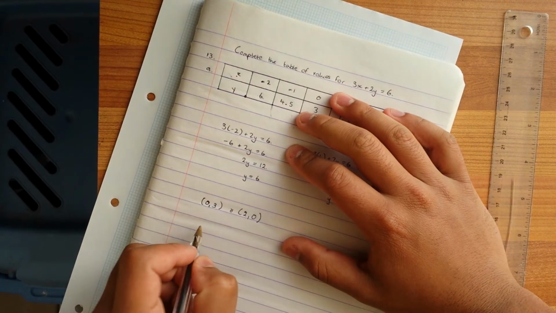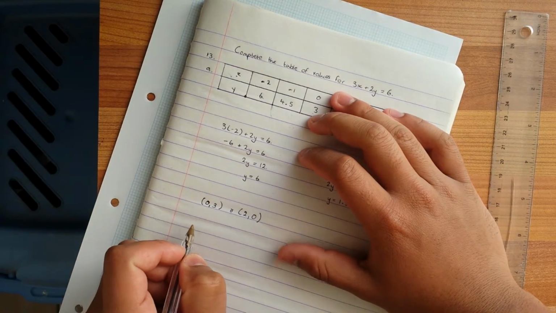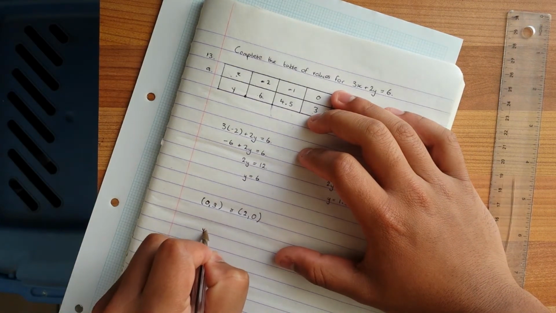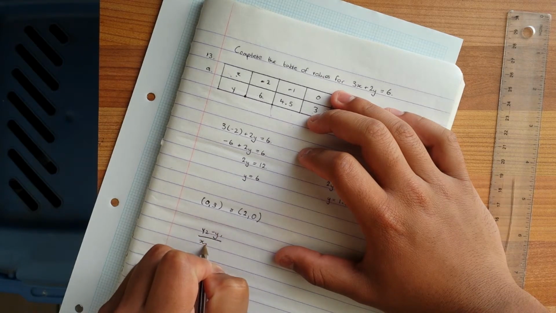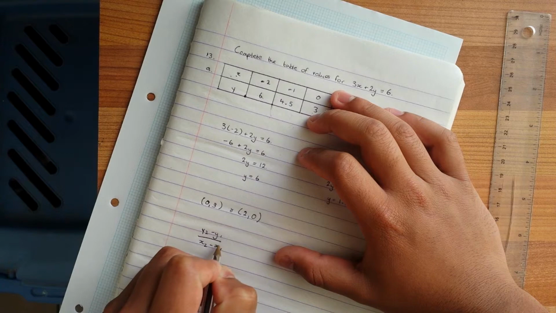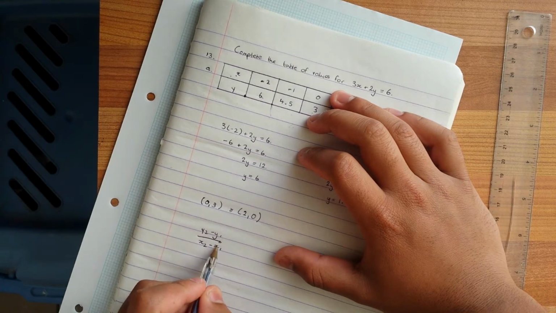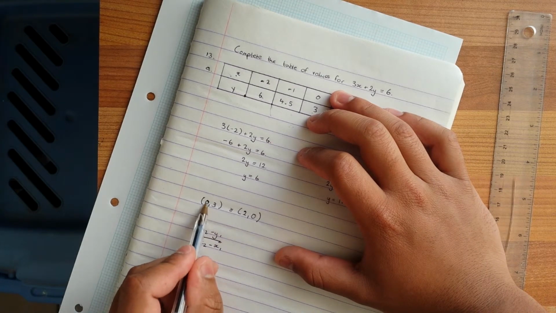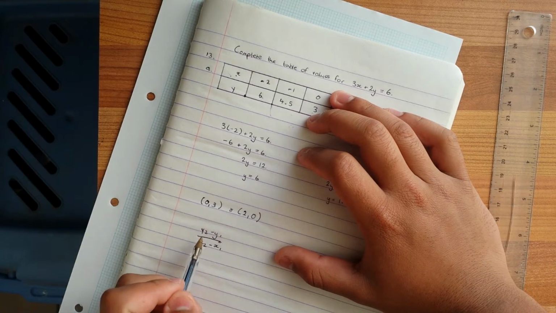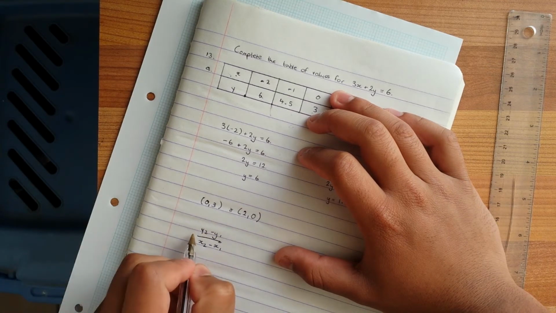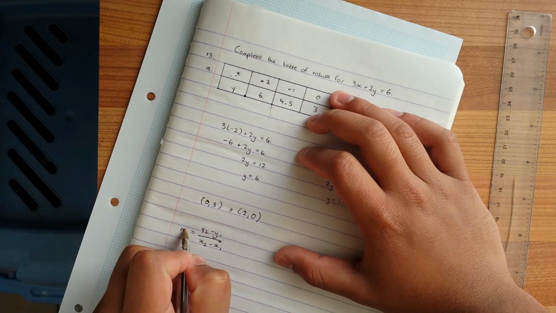Now, to work out the gradient, we apply a formula, which is (y2 - y1) over (x2 - x1). These are the values for this: x1 is that, y1 is that, x2 is this, y2 is that. And this will give us the gradient, which we call m.